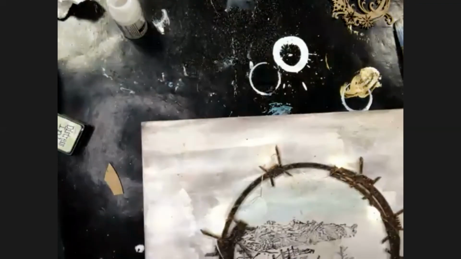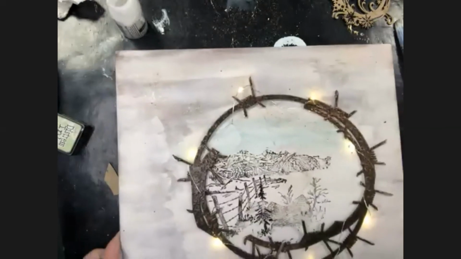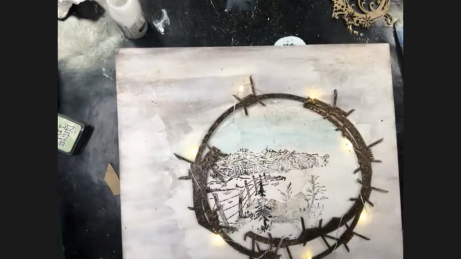The last thing I will be doing, but not on this because it takes a little bit longer, is I am going to show you in one corner. I would normally distress with a little bit more of the charred gold, but I'm going to show you how to burn your wood with a heat tool quickly.